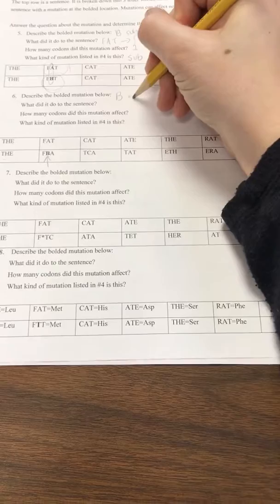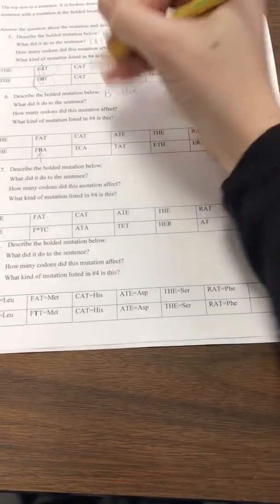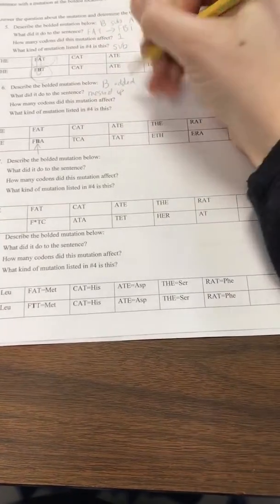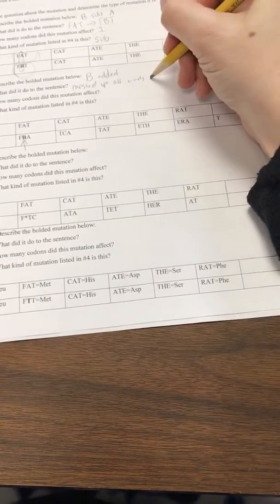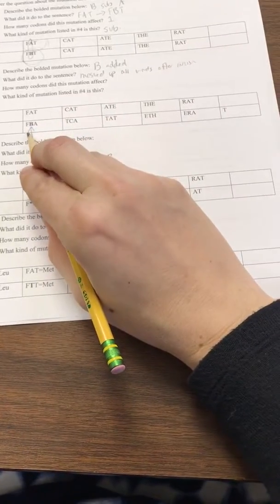Describe the bolded mutation. B added. Okay, what did it do to the sentence? It messed up all words after insertion and included where it was inserted.